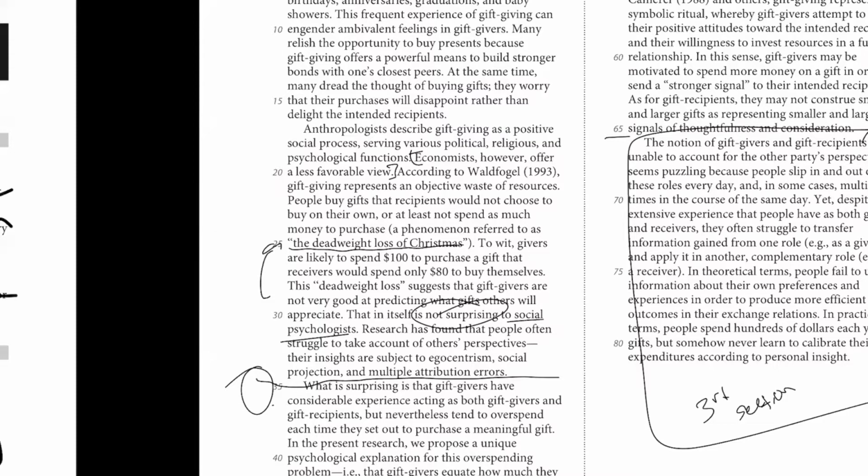Research has found that people often struggle to take account of others' perspectives. Like I said earlier, these gift givers don't know how to take account of the recipient's perspective in this case. Their insights are subject to egocentrism, social projection, and multiple attribution errors.